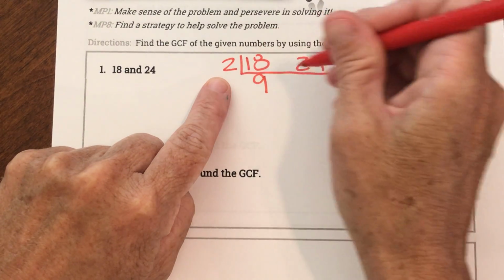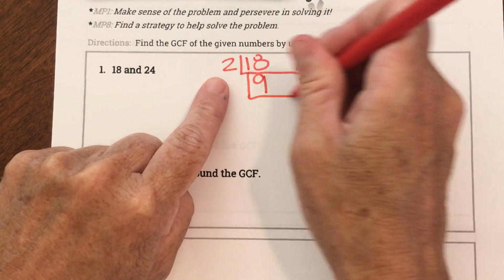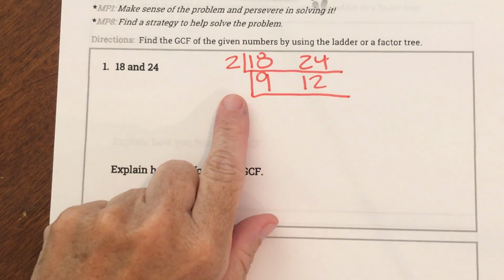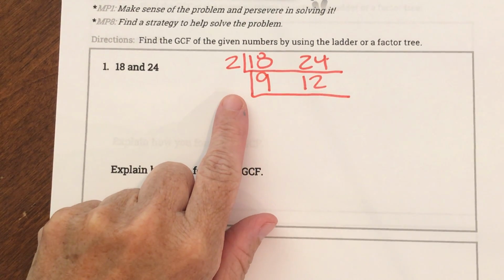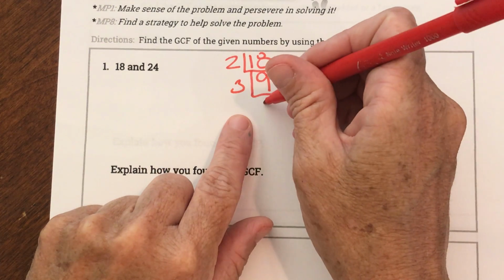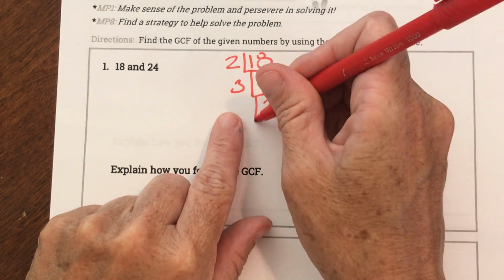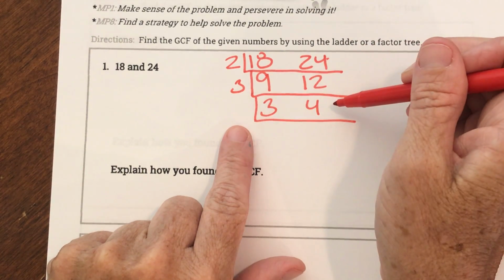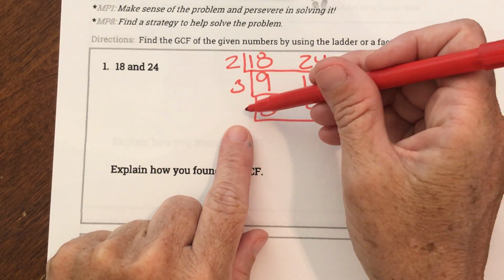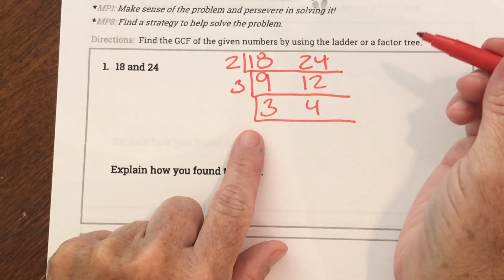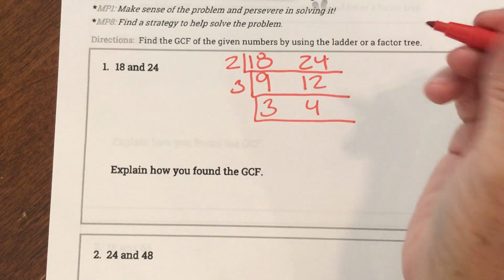And when I divide them by 2, I get 9 and 12. So then I try it again. Can I divide those both by 2? No. So then I try my next smallest prime number, 3. Yes, those both will divide by 3. And when I divide them by 3, I get 3 and 4. And then I start over. Can I divide those both by 2? Nope. Can I divide those both by 3? Nope. And then I can't go anything bigger because I have a 3. So I just have to stop.